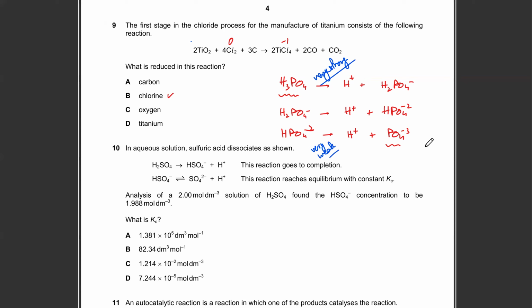Because the negative charge increases, right? So there's stronger and stronger attraction for the H+ ion, right?